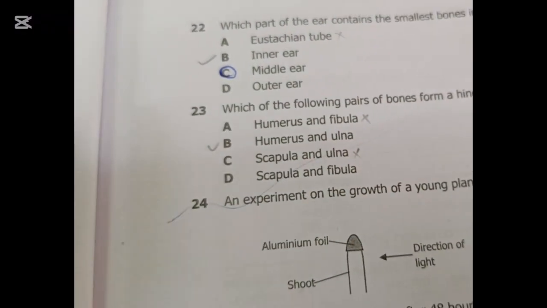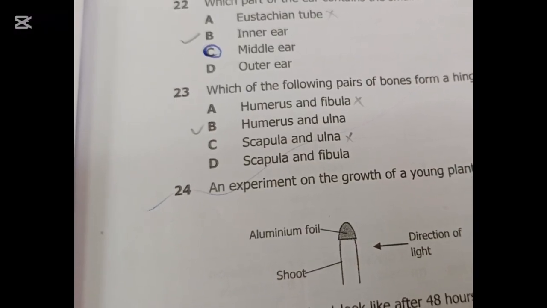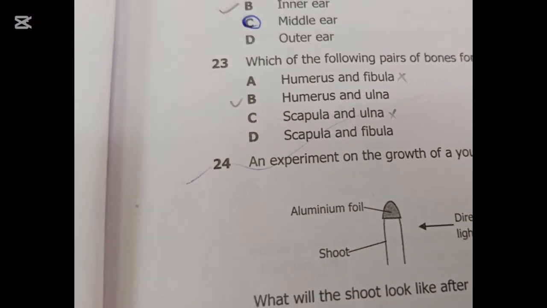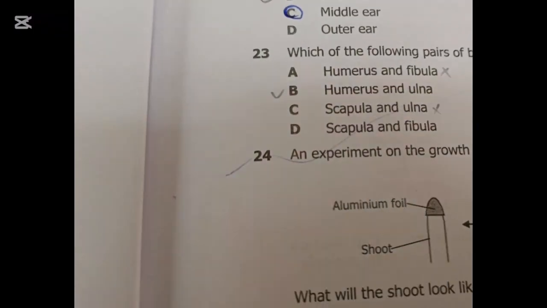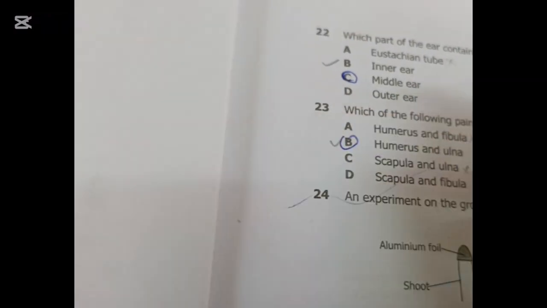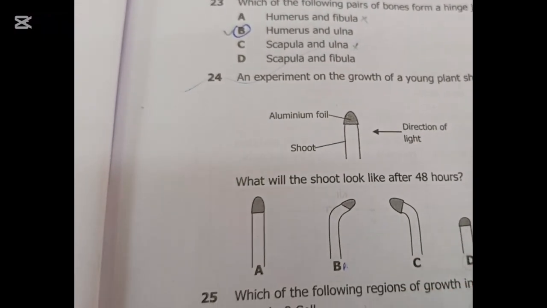So we have 23. Which of the following pairs of bones form a hinge joint? The answer is B, humerus and ulna. Okay, humerus, ulna.